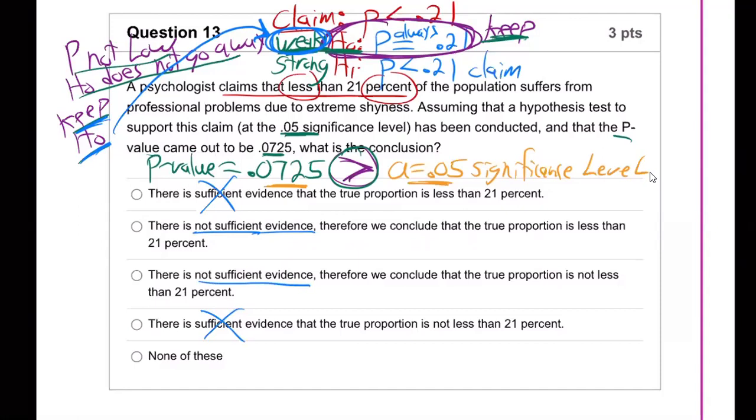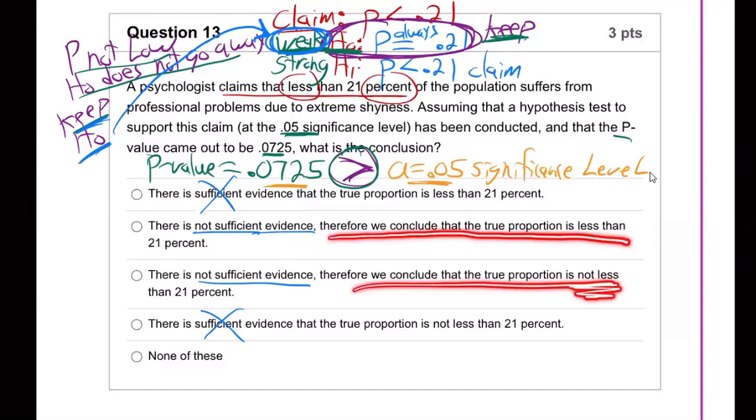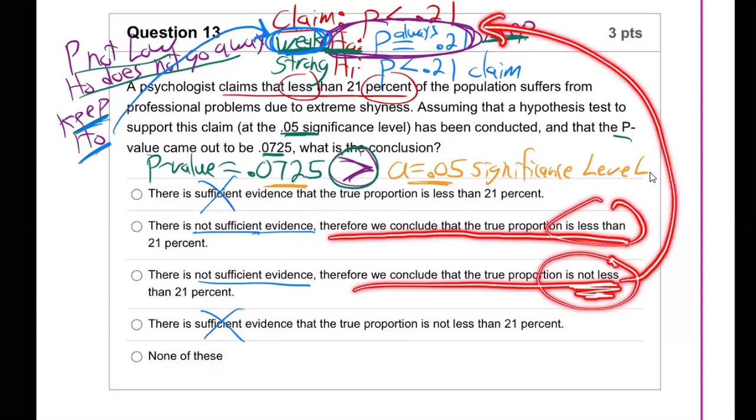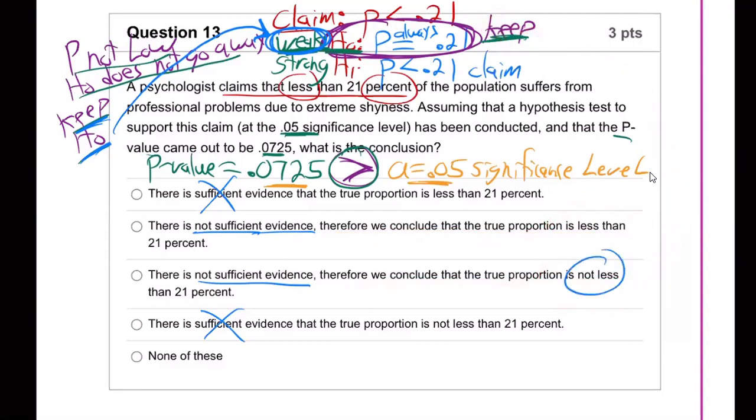So it's one of those two. Which one? Well, let's read on. Therefore, we conclude that the true proportion is less than. And this one says, therefore, we conclude the true proportion is not less than. Which one do we conclude? Less than or not less than? It's not less than. Yeah, right? Again, we're concluding H0, not less than, equals. This is wrong right there. We conclude that P equals. It's not less than. We did not go with the H1, which said less than. We kept H0. Why? Because the evidence was weak. Is that good? Questions on that?